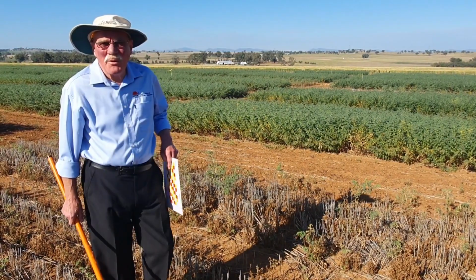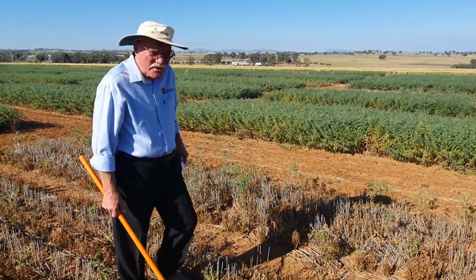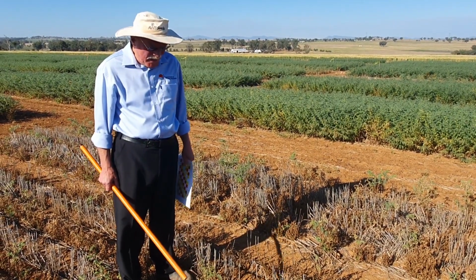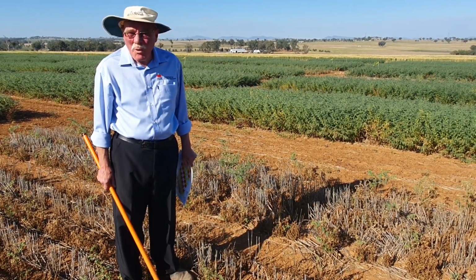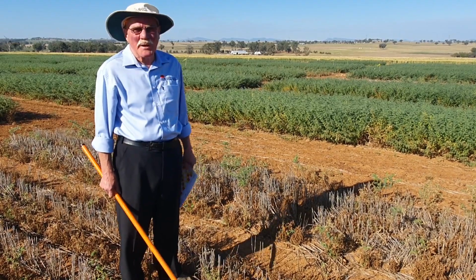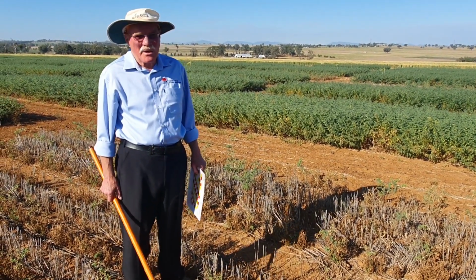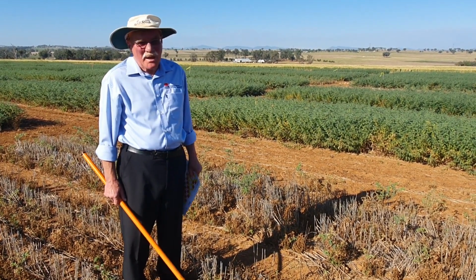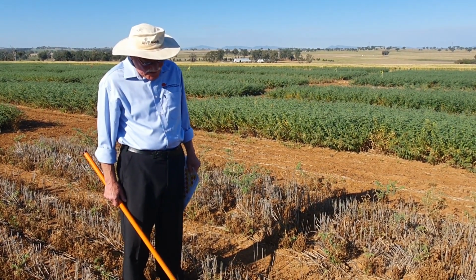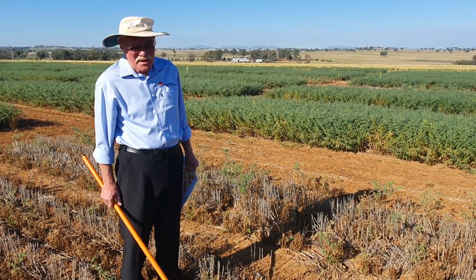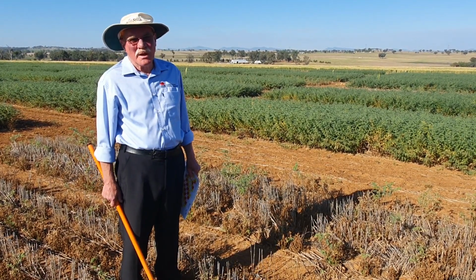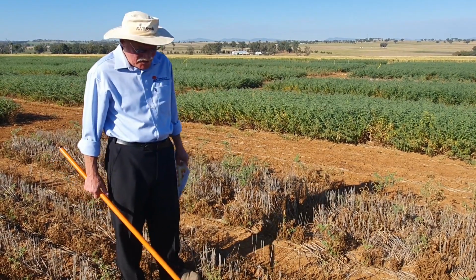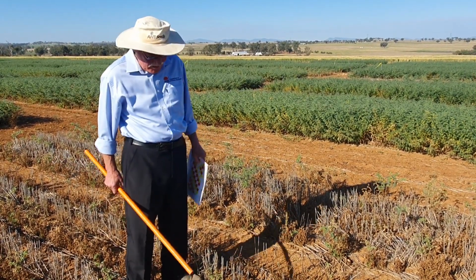We're here at the Tamworth Agricultural Institute in the chickpea disease management paddock, and we're working today on Ascochyta blight of chickpeas. And Ascochyta blight of chickpeas is a fungal disease, and with the exception of very, very dry years, it usually occurs in most growing seasons. So if the season's favourable for chickpeas, it's usually favourable for Ascochyta.